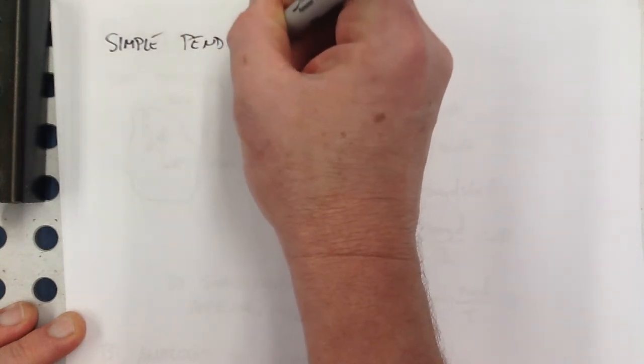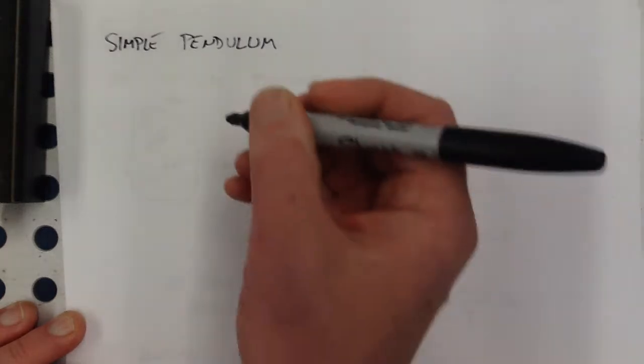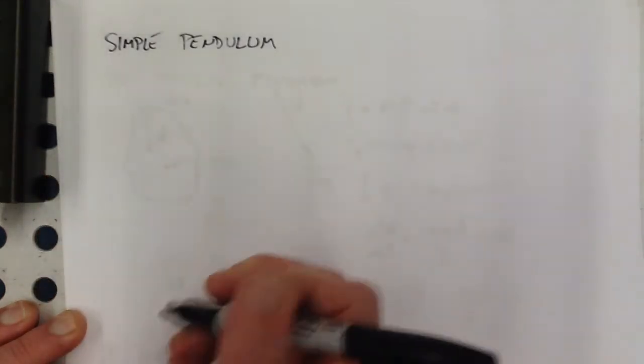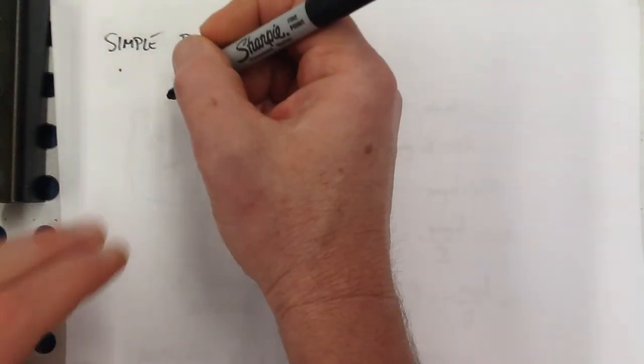Well, now that we have our fancy equation for a physical pendulum, this is just a very simple case, pun intended, I guess.